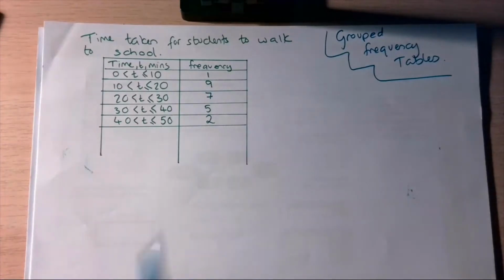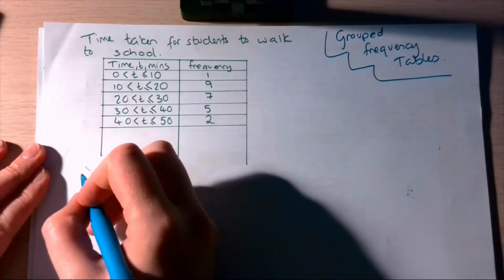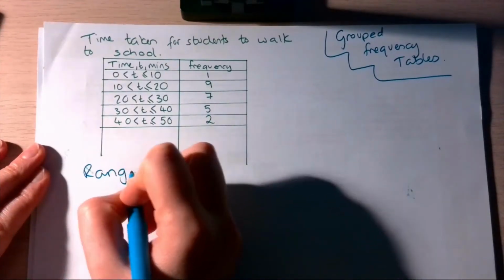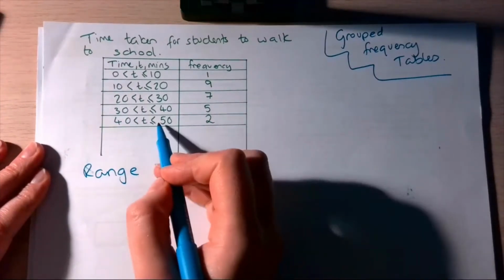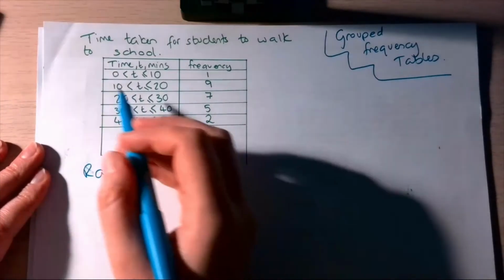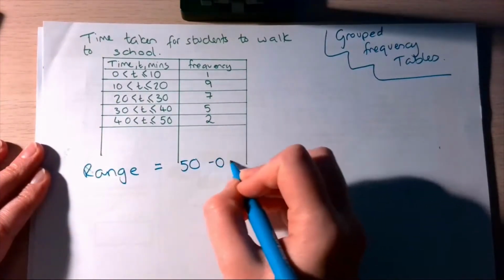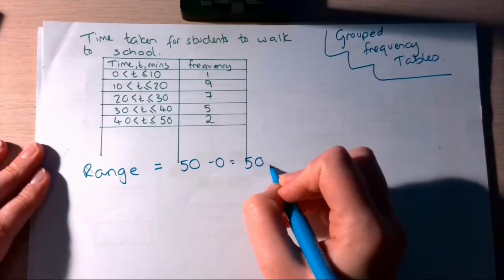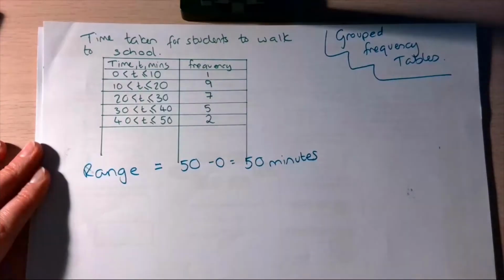Now we're going to look at the 4 different things that we're going to need to calculate from this, and the first 2 I'm going to do are quite nice. We've got range, and as you've done before, it's the largest subtract the smallest, and it's no different here. So the largest value, which is 50, subtract the smallest, which is 0, which is 50 minutes. Don't forget your units. Okay, this is in minutes. So that's the first one.